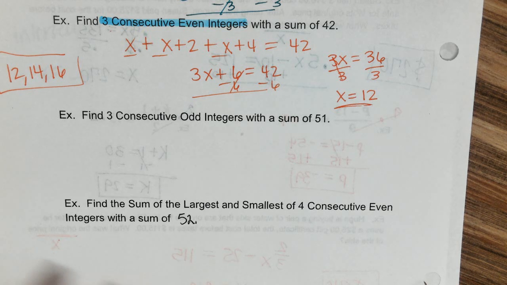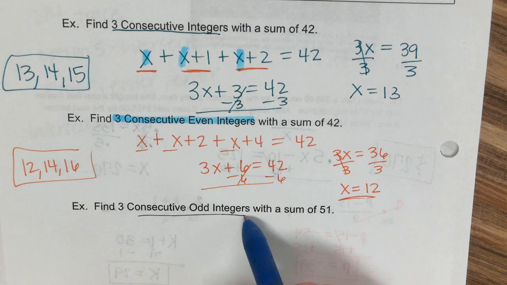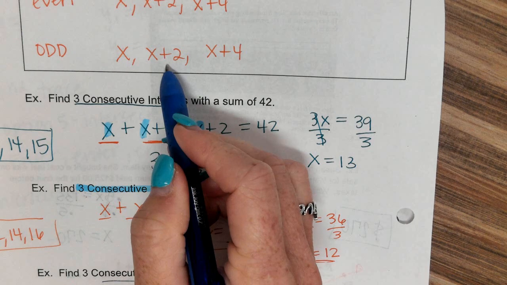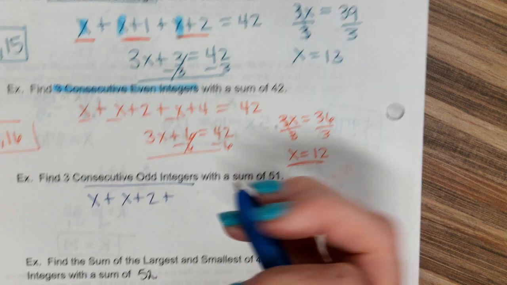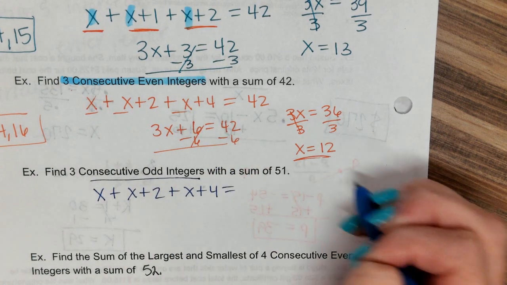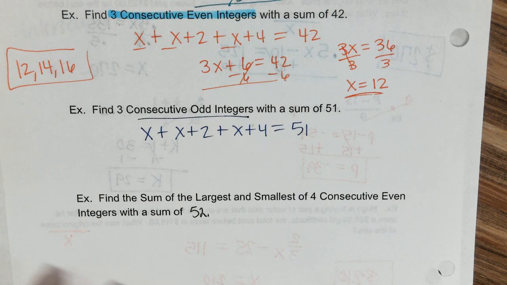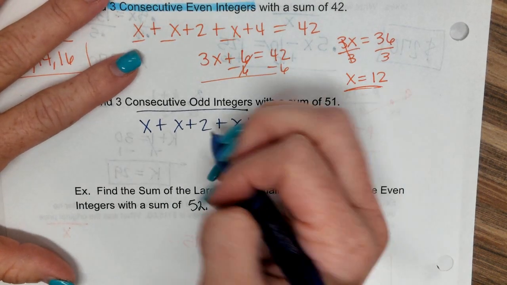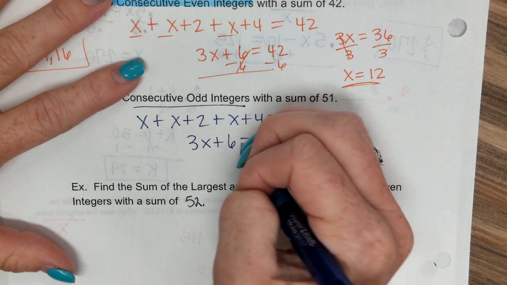Did y'all get it set up? What was your formula up here to write? Consecutive odd, so you should have written x plus, x plus 2, plus x plus 4, has to equal 51. Are y'all okay with this? Yes? All right, so here we go. I'm going to add, what's x plus x plus x? 3x plus what's 2 plus 4? Equals 51.